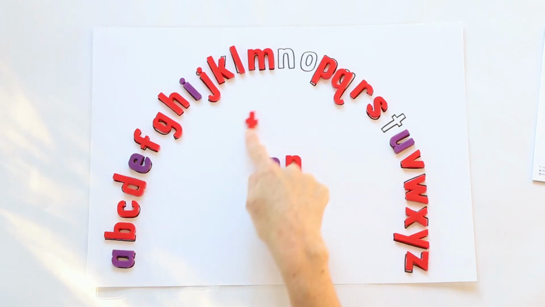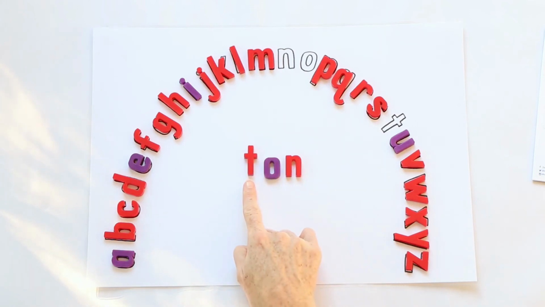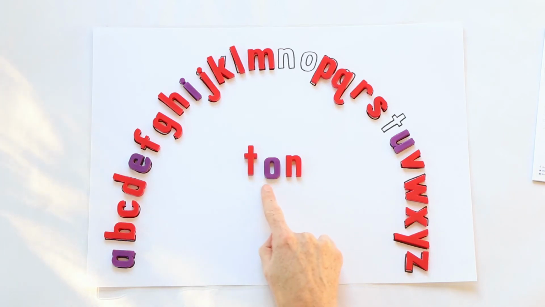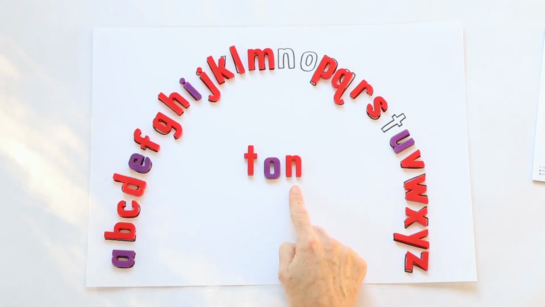Do you think that looks good? Let's spell it out. T, A, N. Ton. Good. We've made another word. So we had sun and now we have ton.